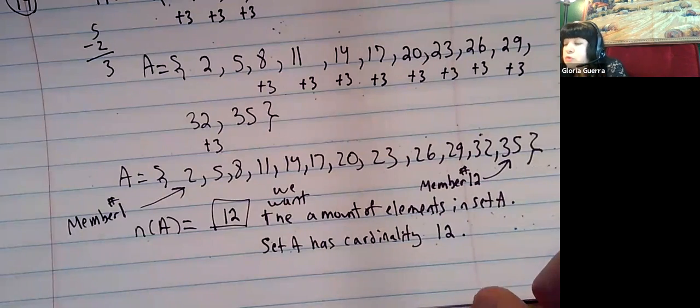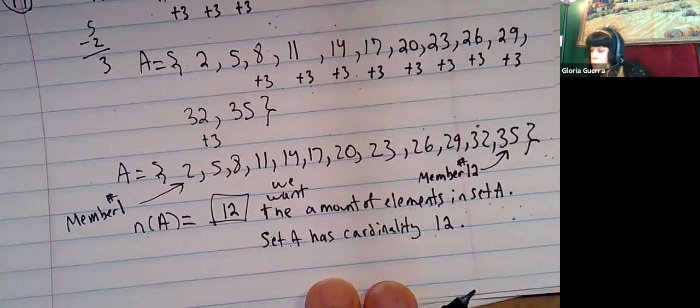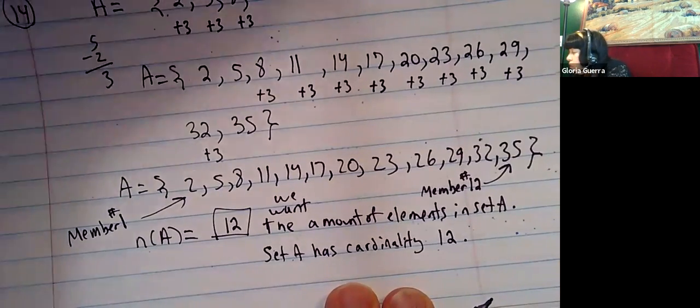Okay, so let's go to 15 now. So 15 says, answer the following questions about the given sets. Are the sets equivalent? Explain. Are the sets equal? Explain. And here are 2 sets. Okay, so we need some definitions, equivalent and equal. Okay, so let me write those down.